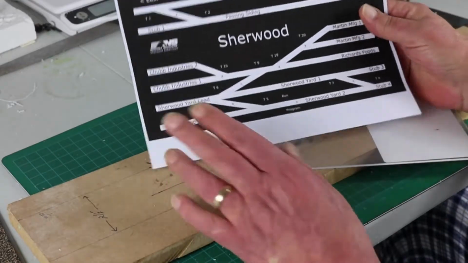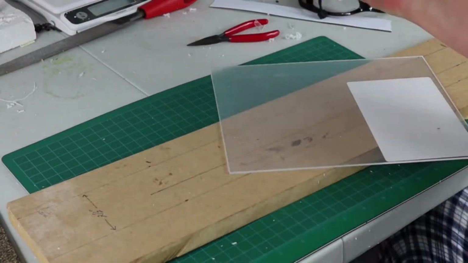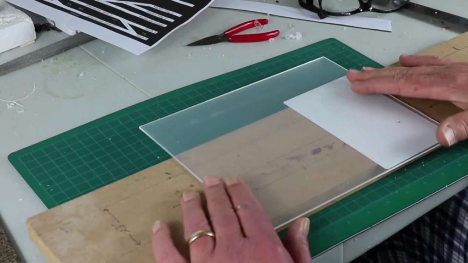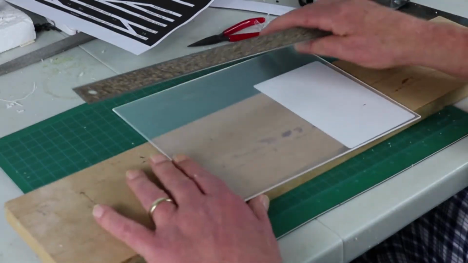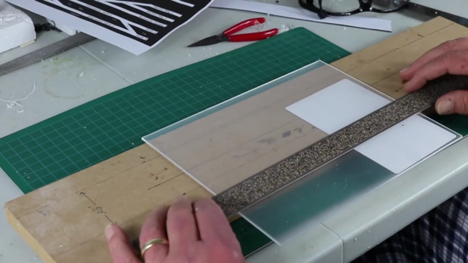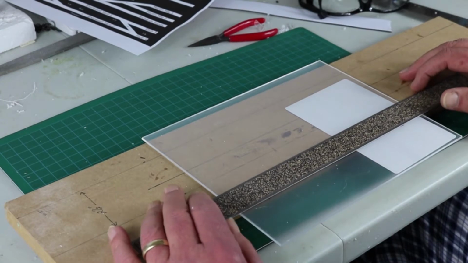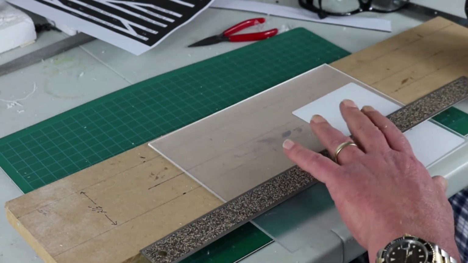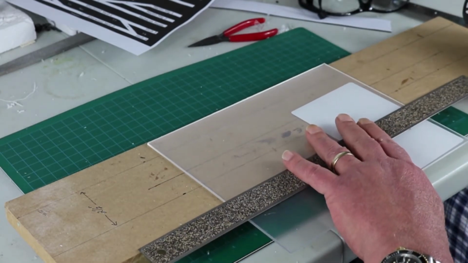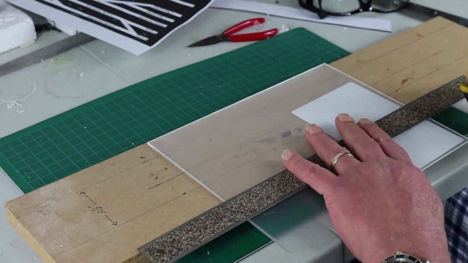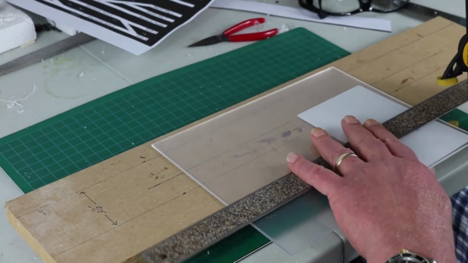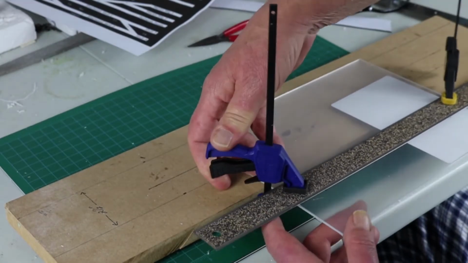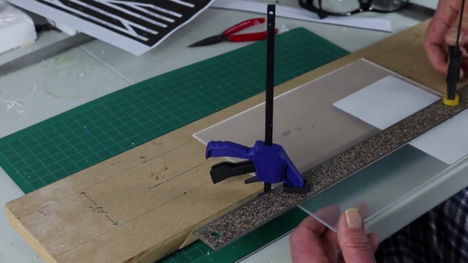So we have our revised track diagram right here, and we've measured out and have determined that the height of this should be 6 inches. So we're going to have to cut 2 inches off of it. The way we do this is, we take a couple of clamps. We've marked off our 6 inches. Put the clamps on here. A good tight clamp on this so it's not going to move.